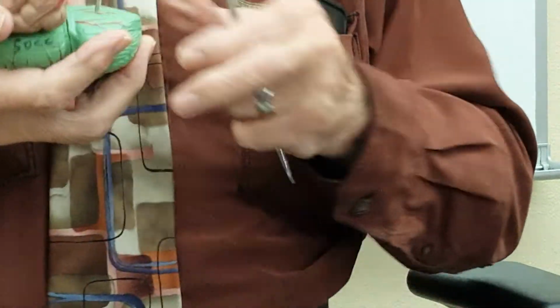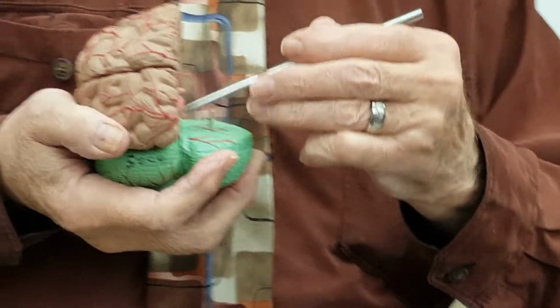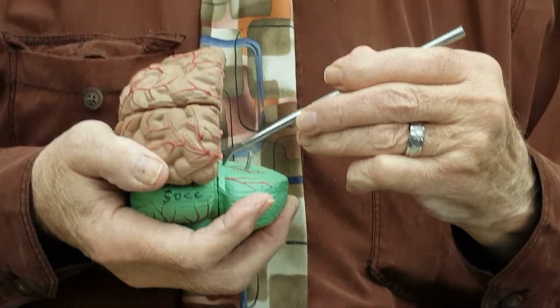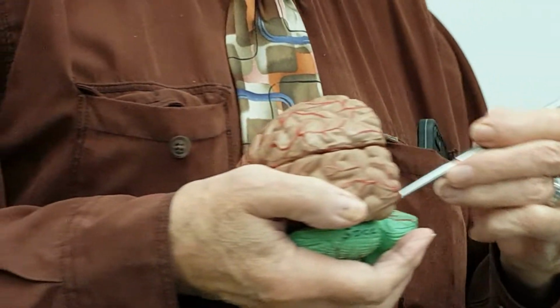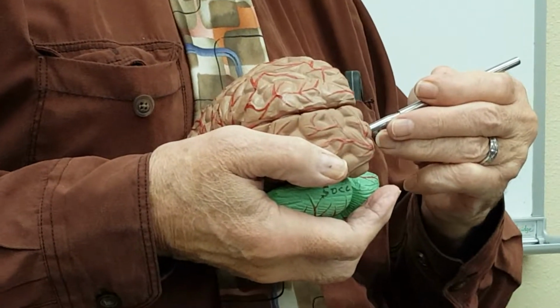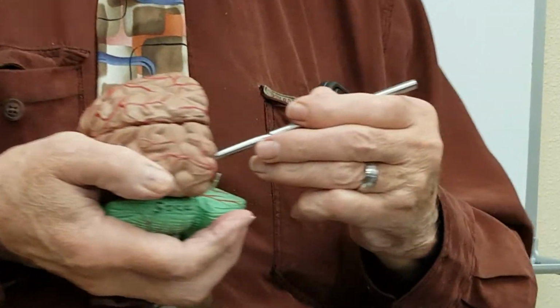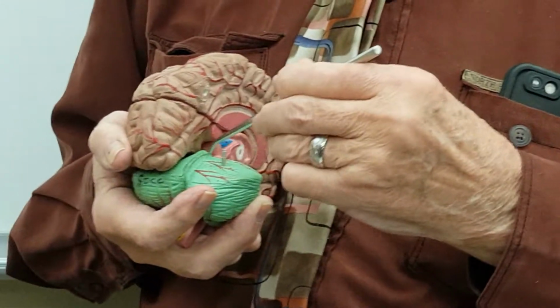If you look at this, here are the two halves of the cerebellum, and this part in the middle is the vermis. The part in the middle that looks like a little worm. Remember, vermis is the Latin word for worm. Tentorium cerebelli.